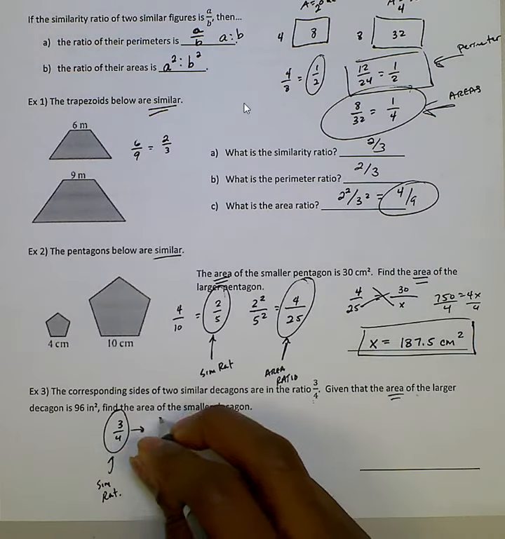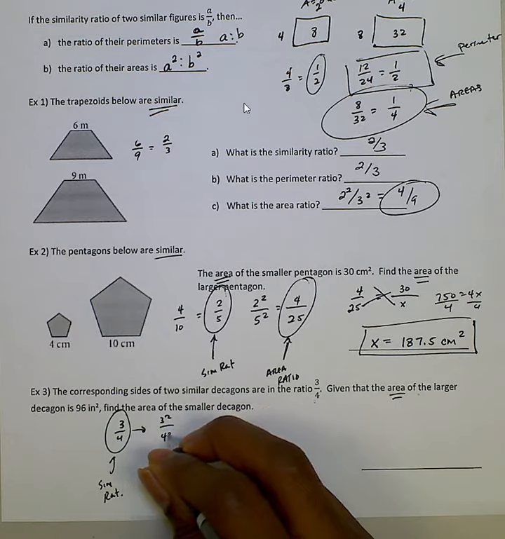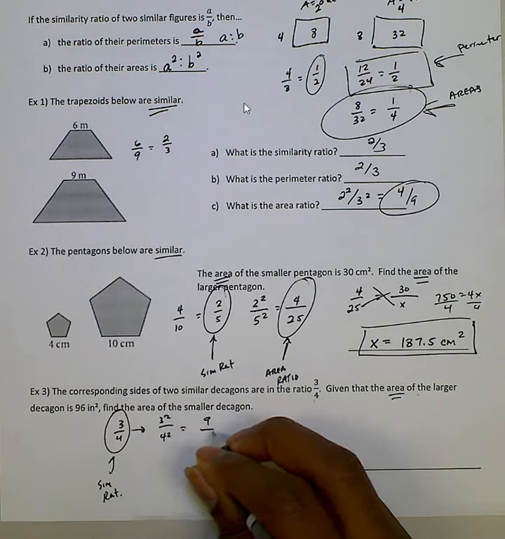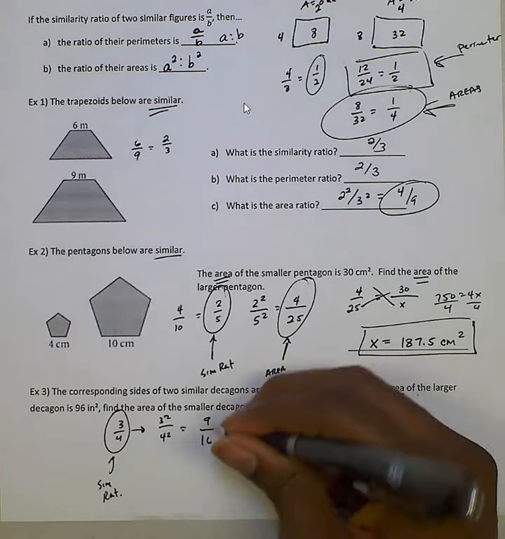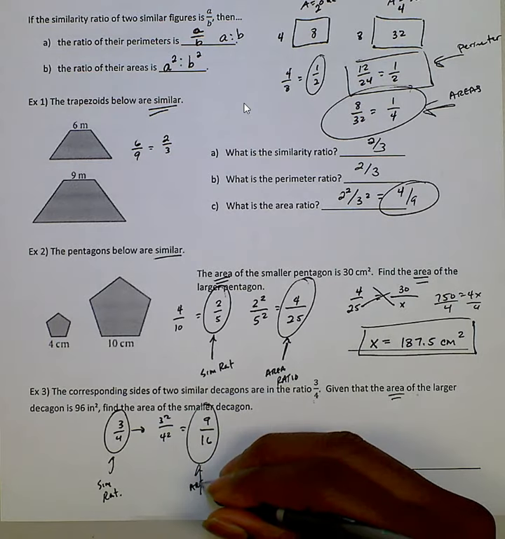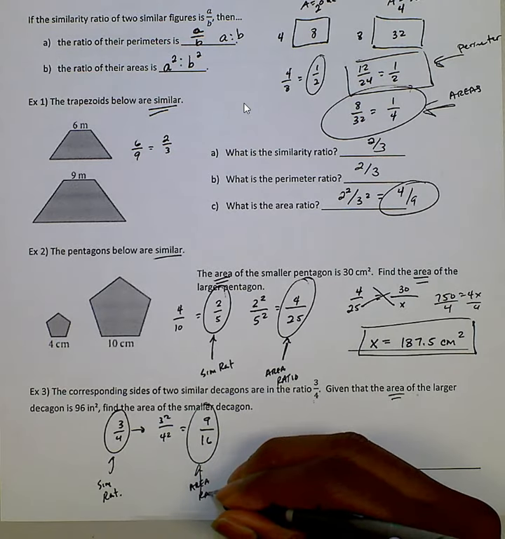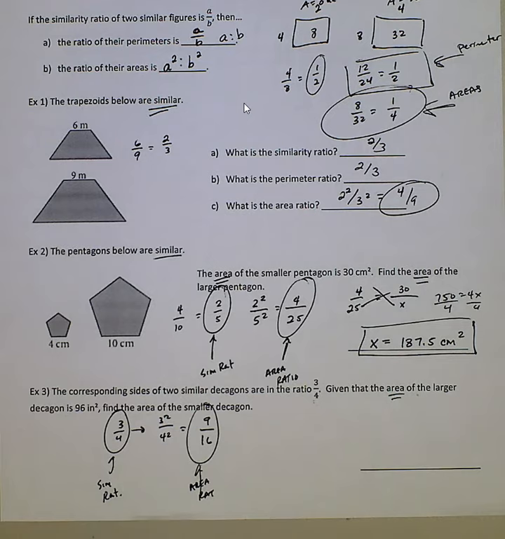That's 3 squared over 4 squared, which is going to be 9 over 16. This is the area ratio. This is the one that we're going to be using. They're talking about area. Okay, so they tell us that the area of the larger decagon is 96 inches squared.